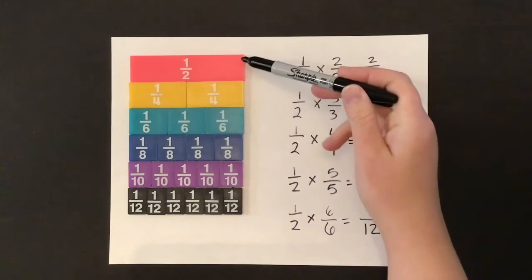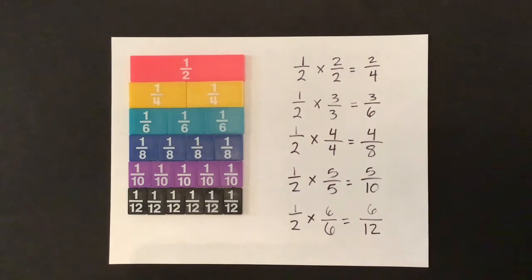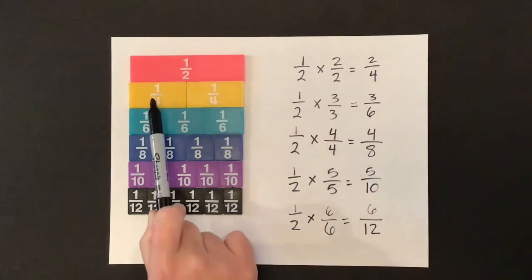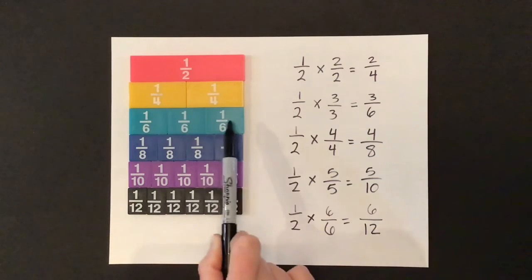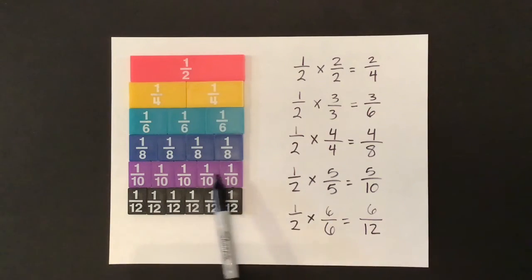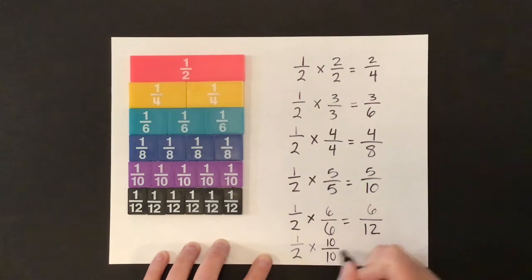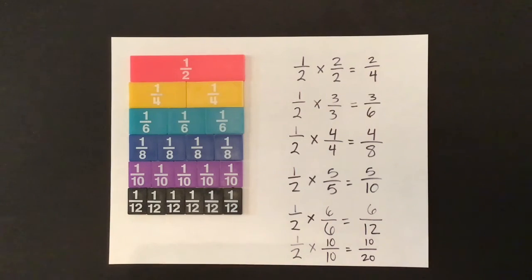So here are all of the equivalent fractions that we found. Notice every time we multiplied, the pieces got smaller and smaller. And I could keep going. I could multiply 1/2 by 10/10, and I would end up with 10/20. Those pieces would be really small.